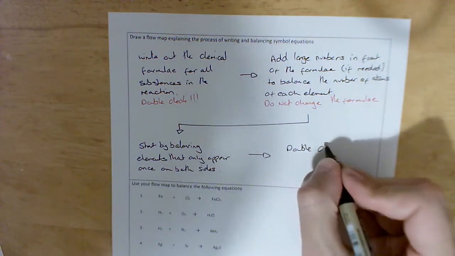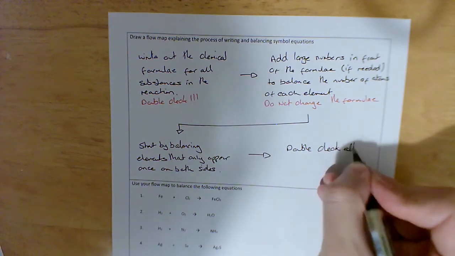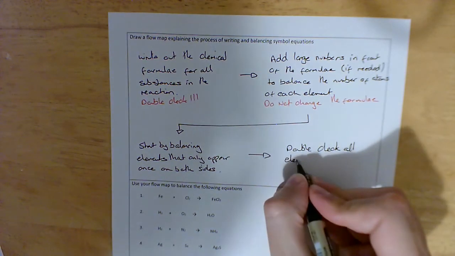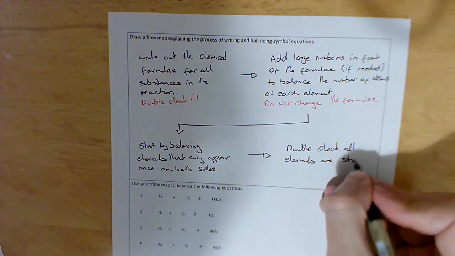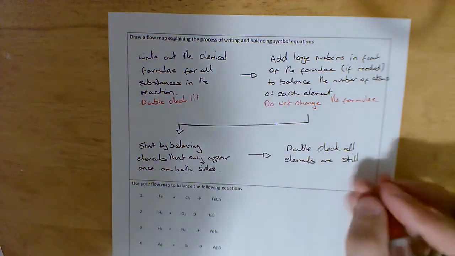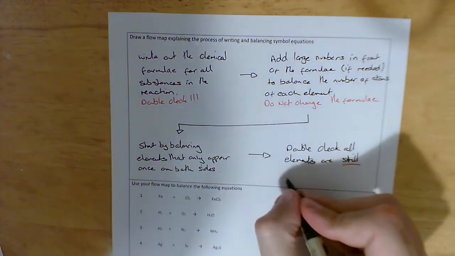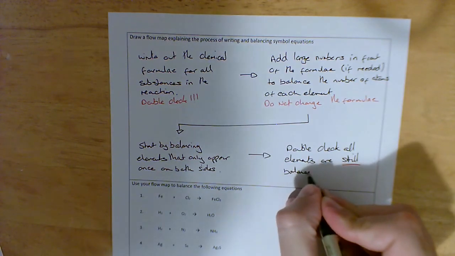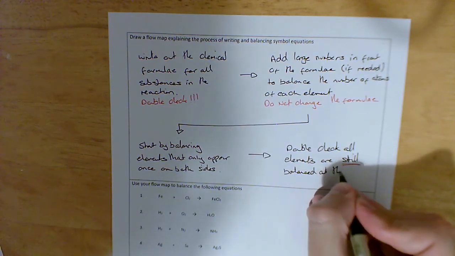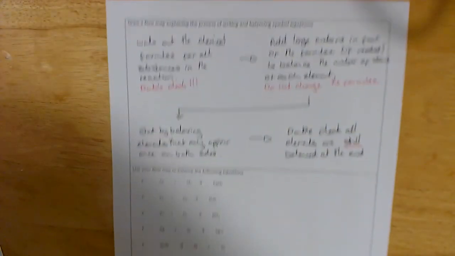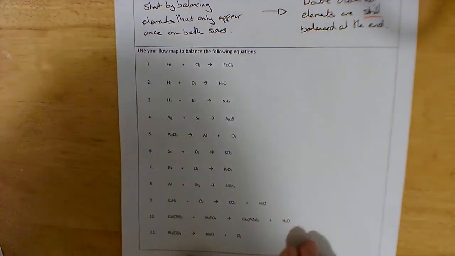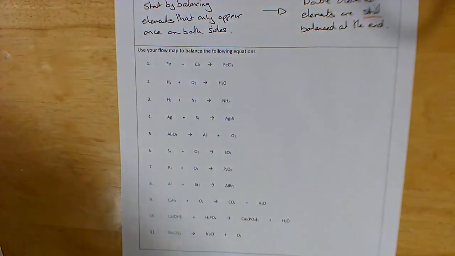So double check all elements are still balanced at the end. And then we have some simple equations for you to balance.